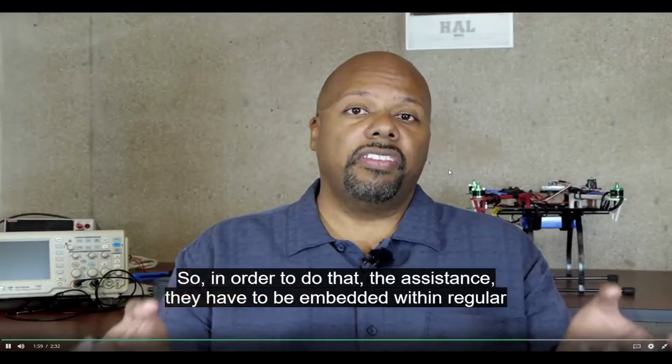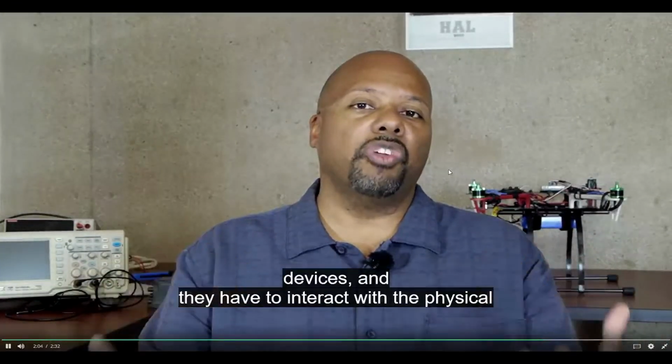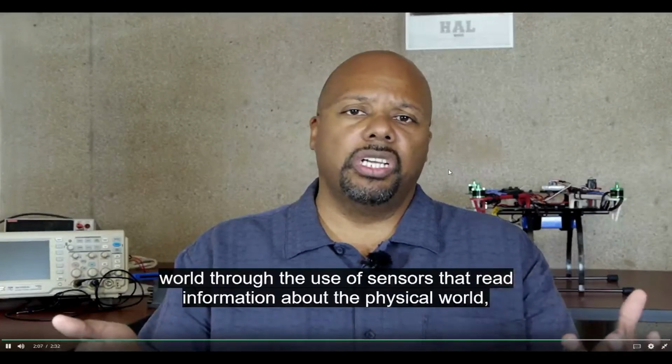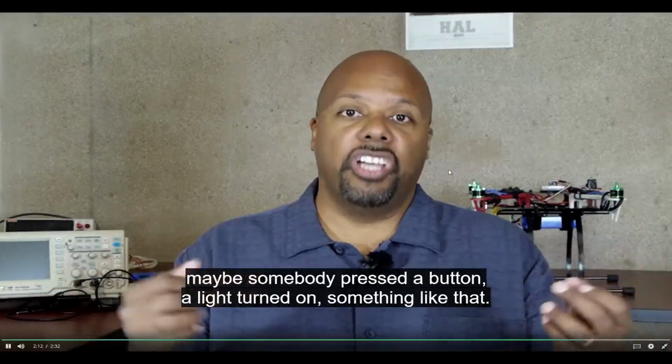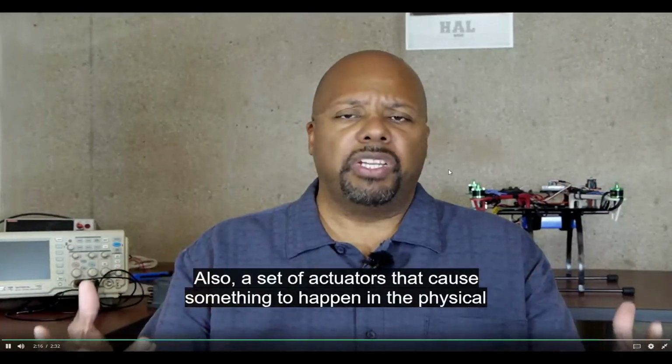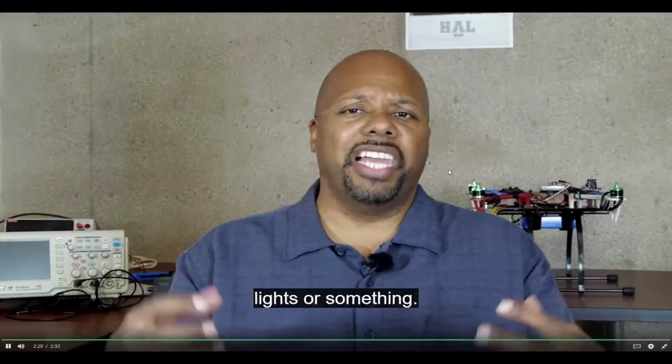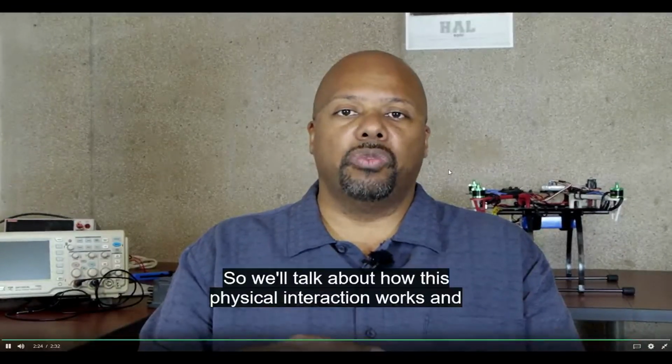So in order to do that, these systems have to be embedded within regular devices, and they have to interact with the physical world through the use of sensors that read information about the physical world. Maybe somebody pressed a button, a light turned on, something like that. Also a set of actuators that cause something to happen in the physical world. They basically change the state of the physical world. So maybe motors or lights or something. So we'll talk about how this physical interaction works and how it's controlled inside one of these Internet of Things devices.